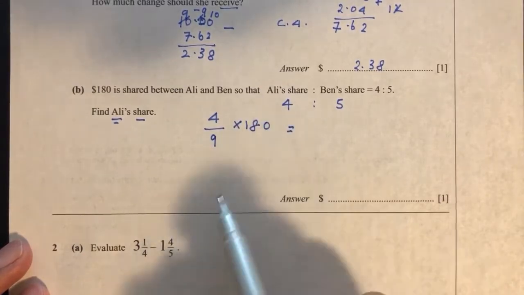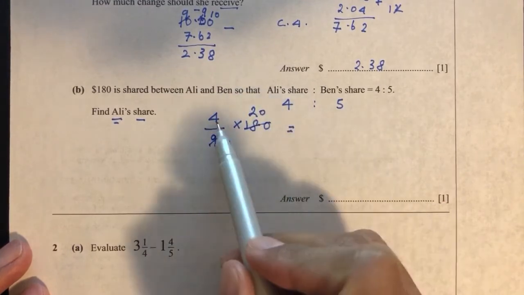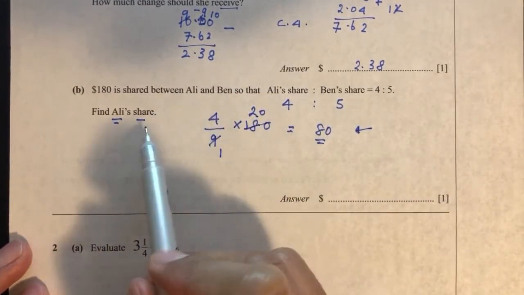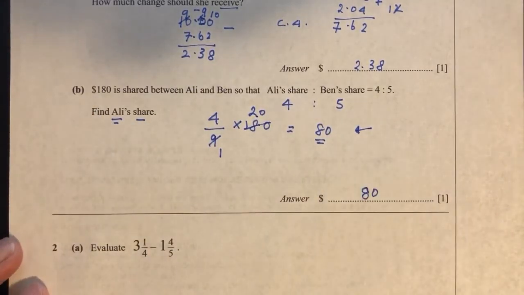So let's simplify. Divide by 9, we have 1. Divide by 9, we have 20. So 4 times 20 will be 80. So that's how much Ali receives from the 180. So the answer will be $80 for part B.